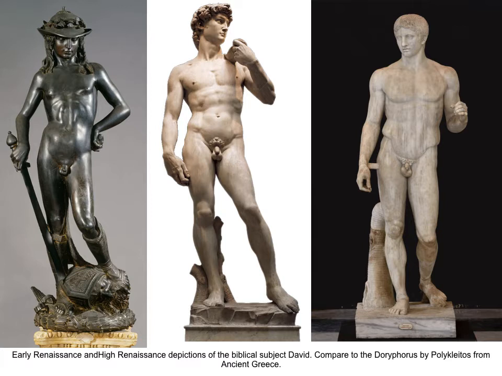But when we look at Michelangelo's version in the High Renaissance, we can see that there is no head of Goliath present. So this tells us that the giant has not yet been slayed. So Michelangelo's David is holding the slingshot over his shoulder and is looking off into the distance with this kind of tense expression. So very indicative of the High Renaissance is this moment of quiet contemplation, kind of the calm before the storm.